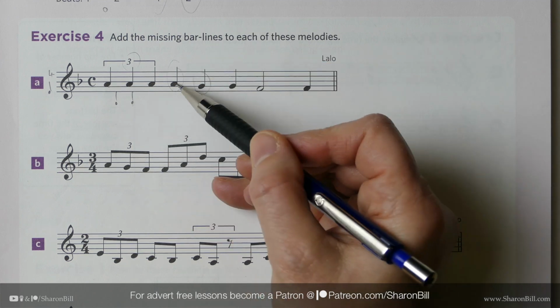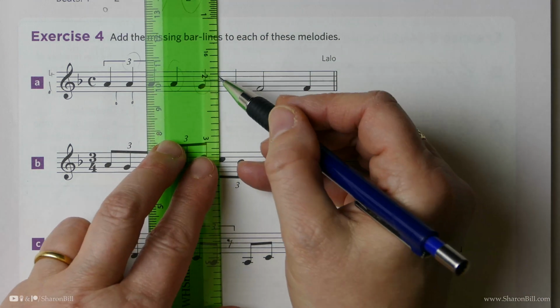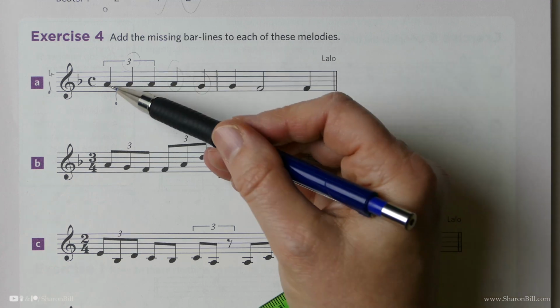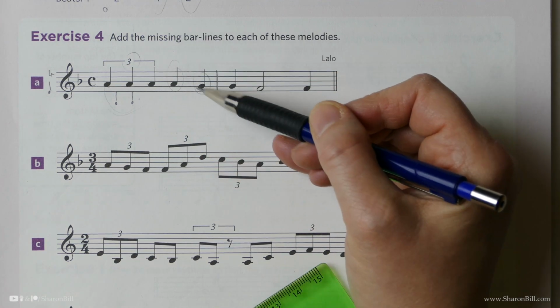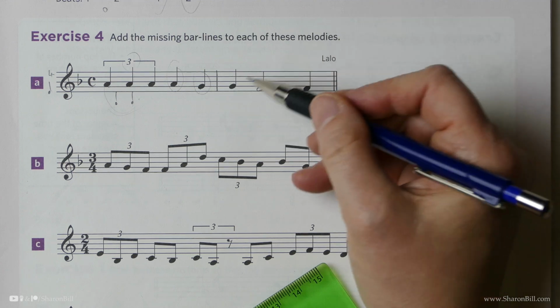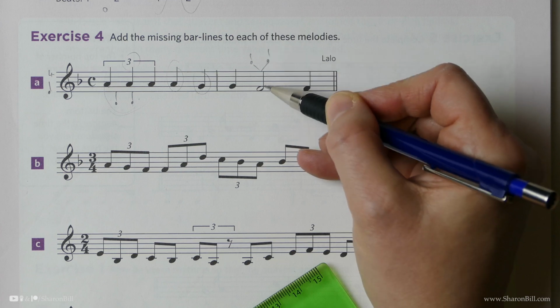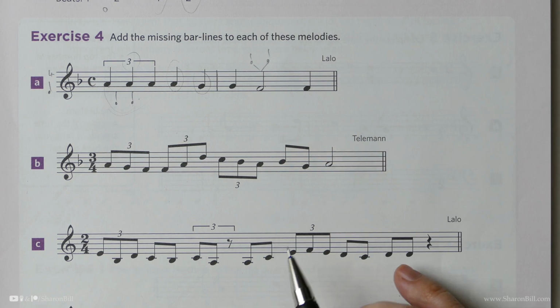So 1, 2, 3, 4. There is our bar line. So beats 1 and 2 are occupied with this triplet, and then here's the second half of the bar, and then 1 crotchet, crotchet in this minim beat, crotchet. There's our 4 beats there.